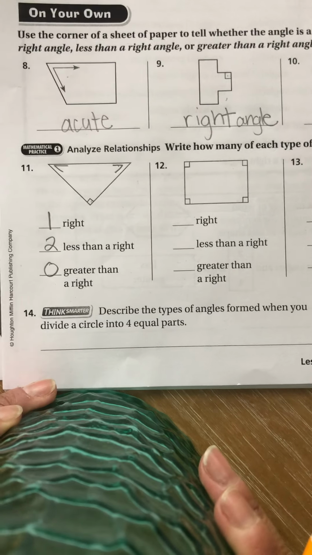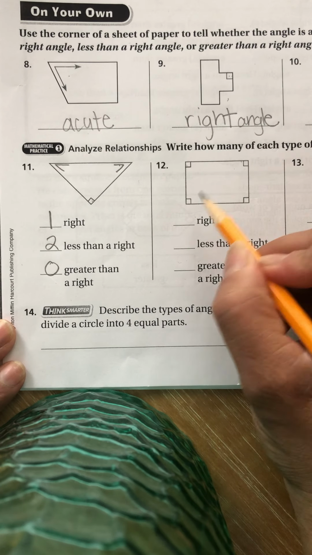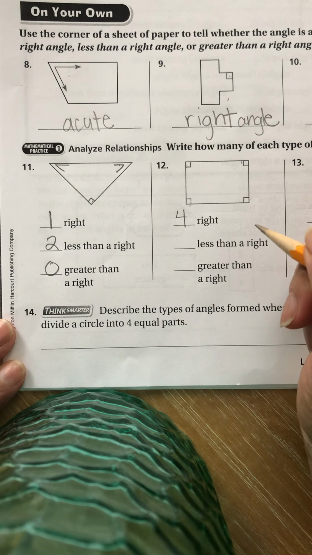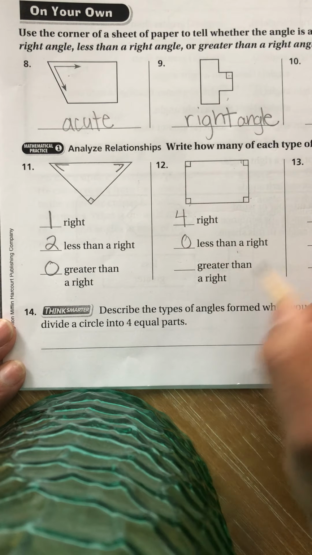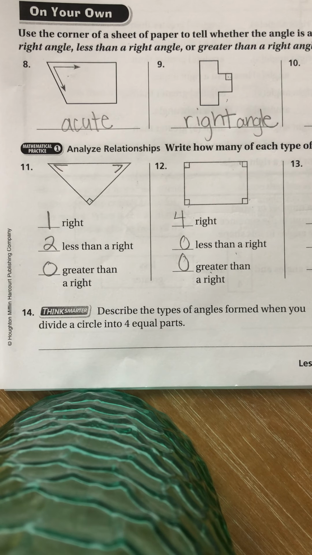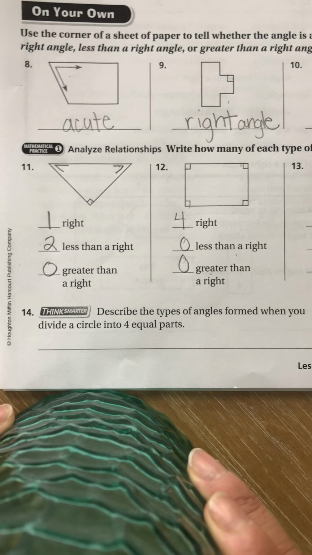Number 12. How many right angles? Pretty easy to see. You can make a perfect square in each corner, so there's 4 of them. Are there any less than a right? No. Greater than a right? No, because we took them all up. There's 4 right angles.